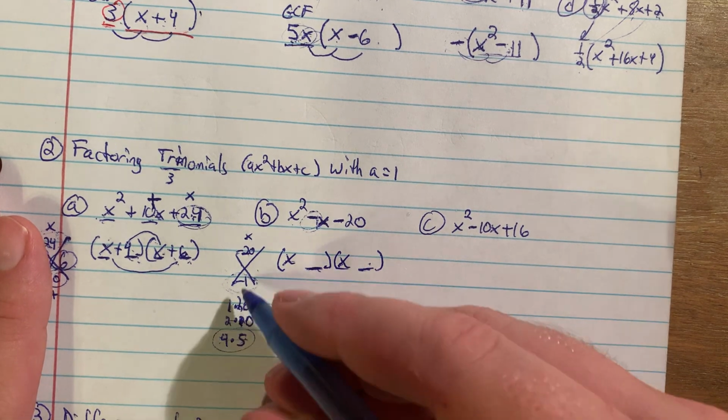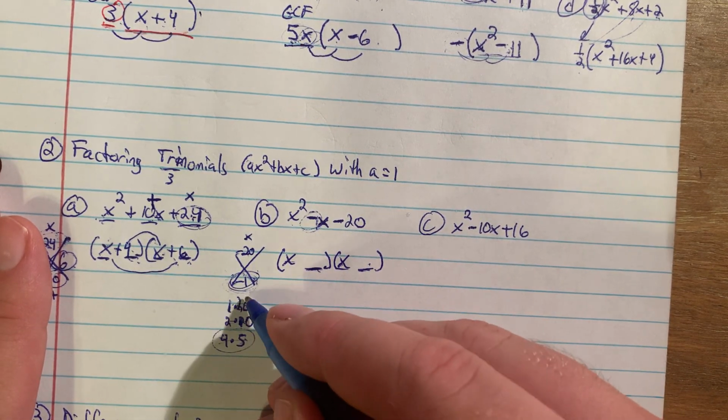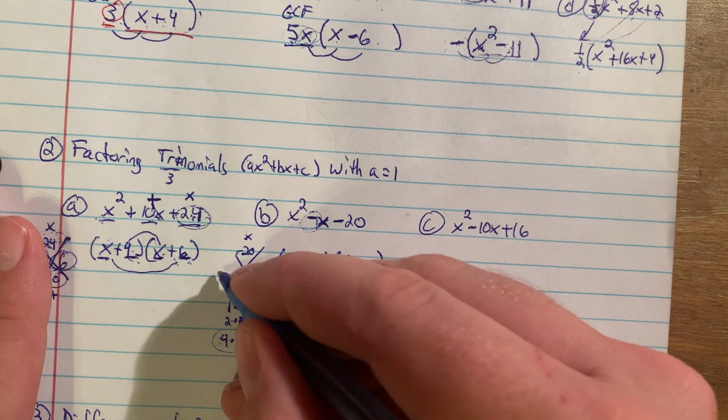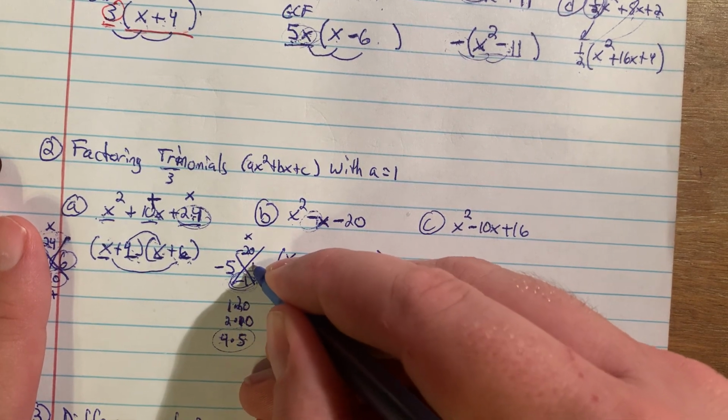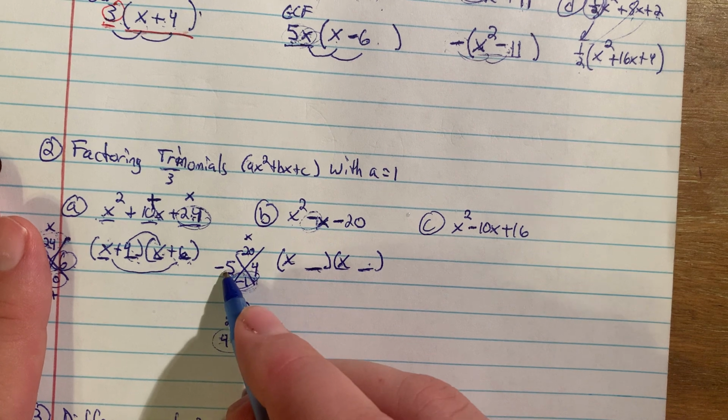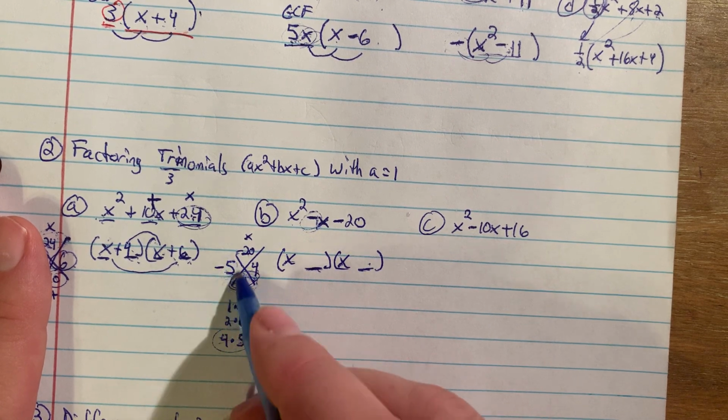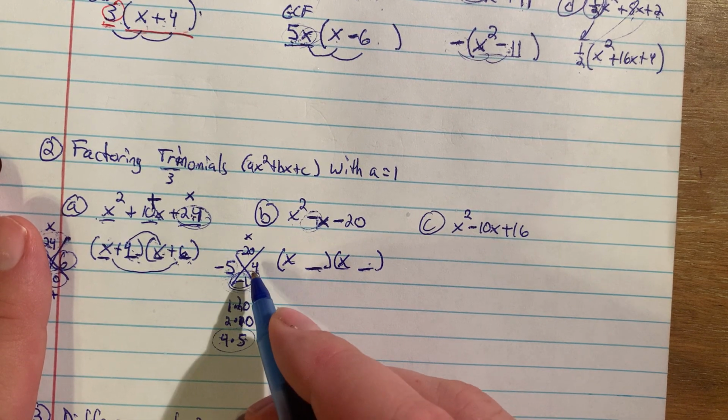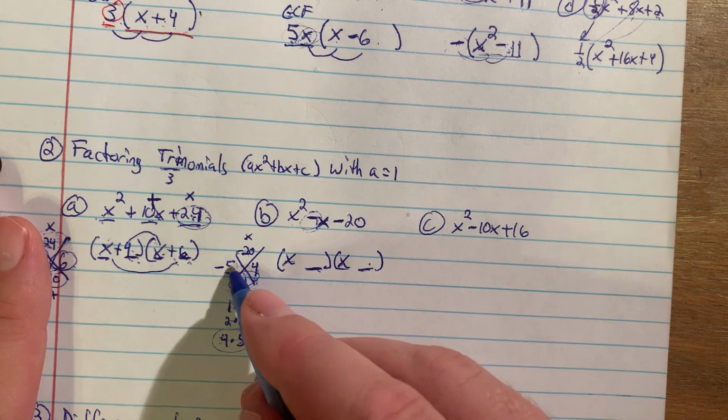The question is which. And since they need to add to be a negative, the bigger one needs to be negative. I need it to be a negative 5 and a positive 4. That way when I add negative 5 plus positive 4, there's still negatives left over. Negative 5 plus positive 4 is negative 1.